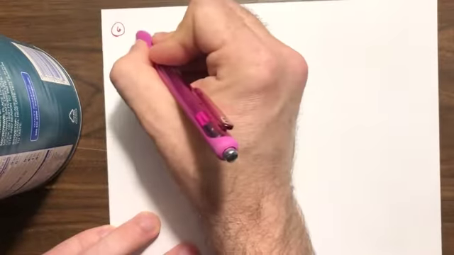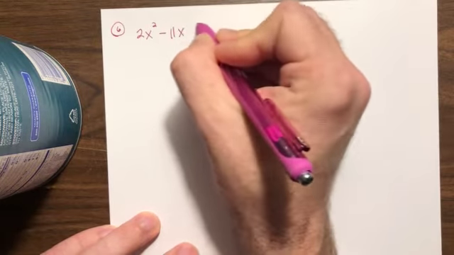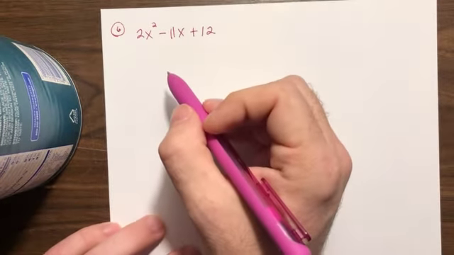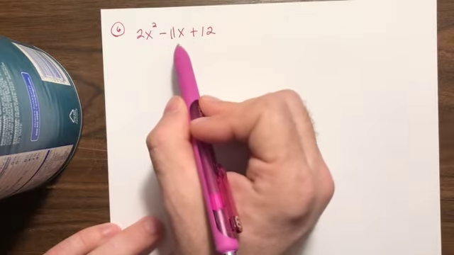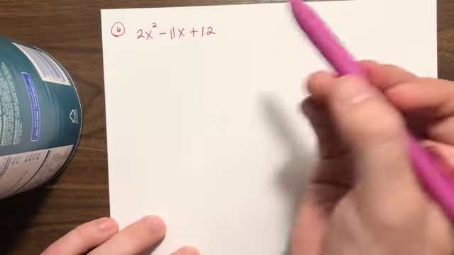Number 6, we got 2x squared minus 11x plus 12. And the first thing I look for is, yep, that's right, the GCF. But there isn't one. The 2 doesn't go into 11, and there's not an x in all of them. So moving on, no GCF.